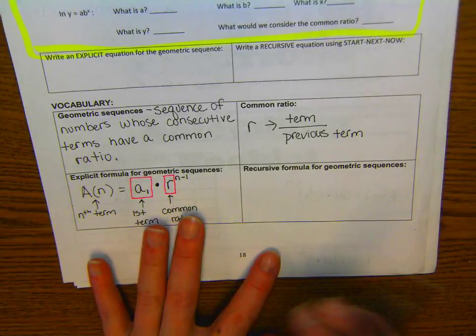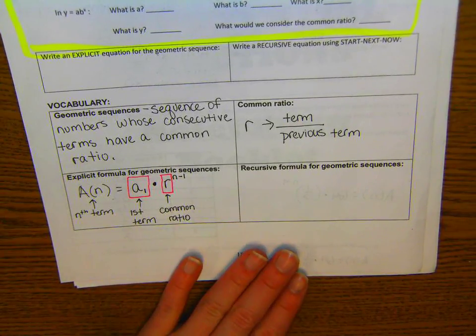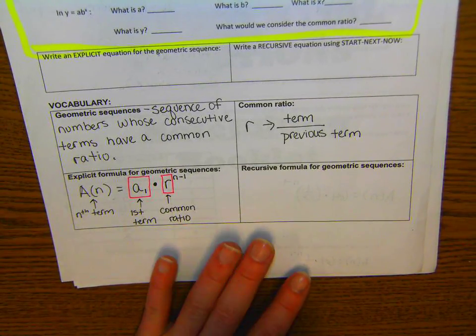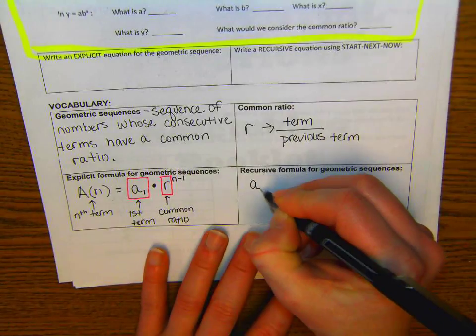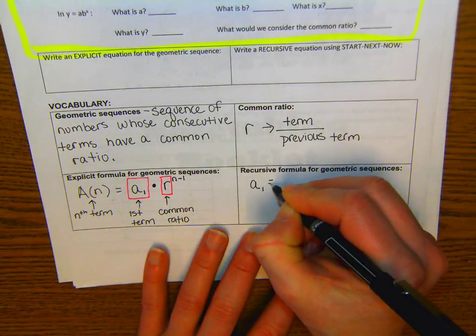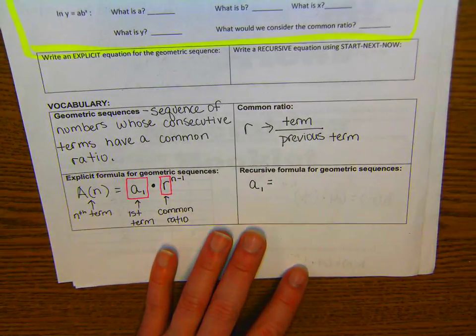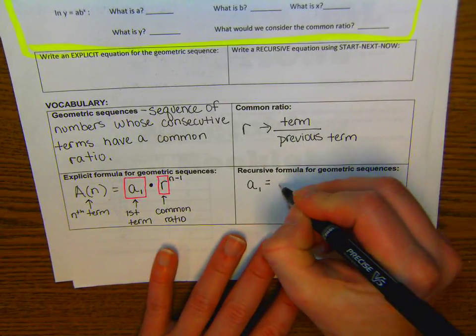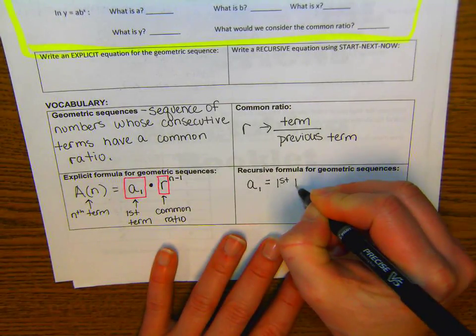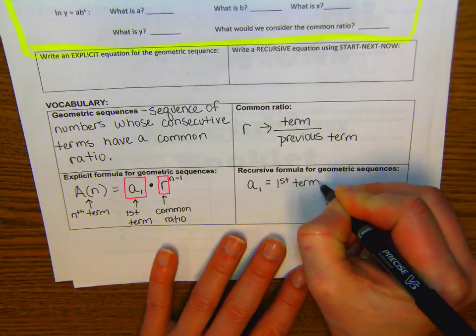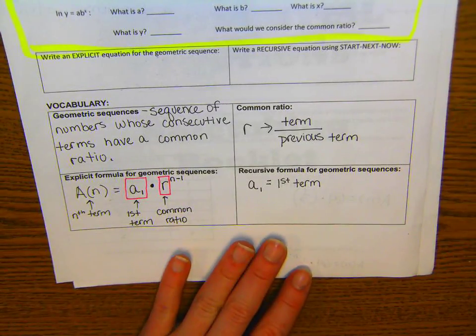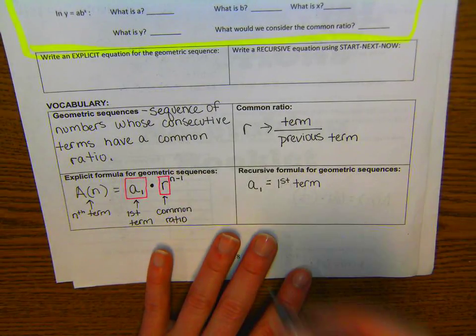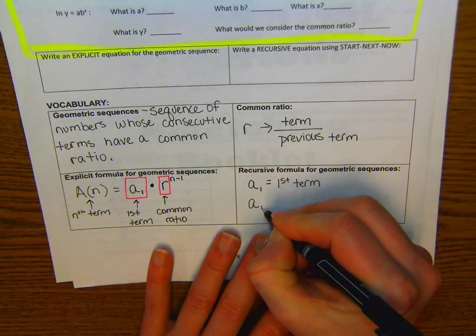Recursive formula, we're not going to write a start next. Now we're going to use the actual recursive notation. And here's how it works. You're always going to write a sub 1 equals, and in this spot you're going to put whatever the first term is. And then the second row looks like this.